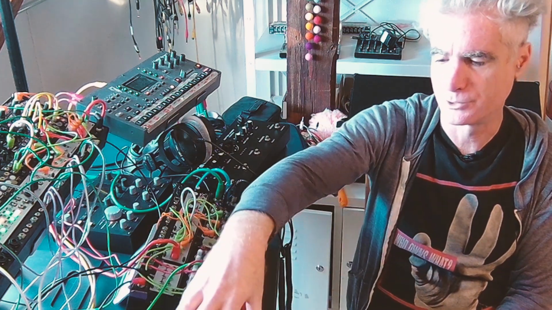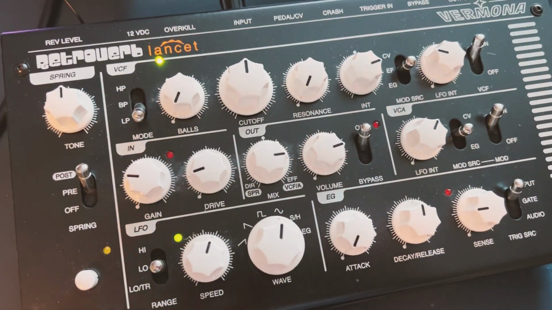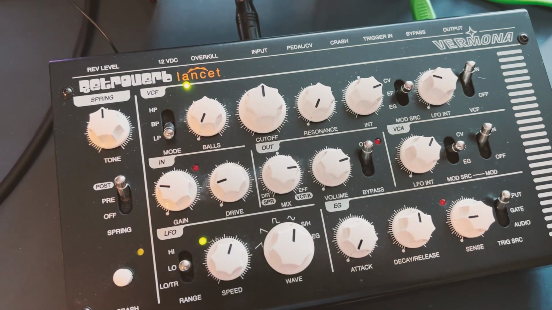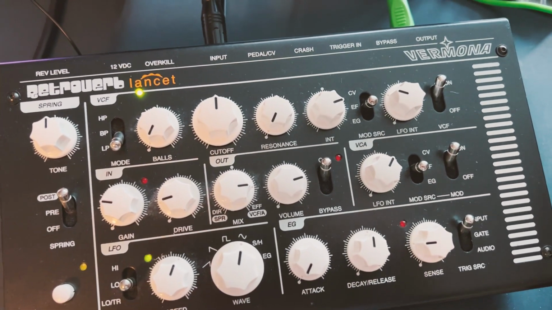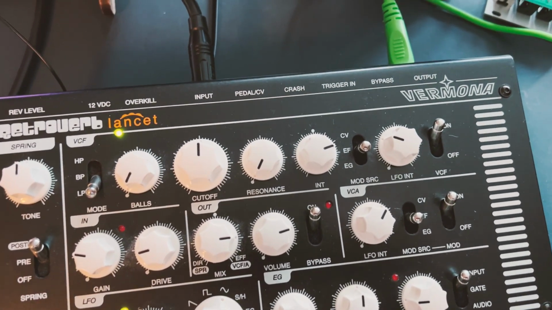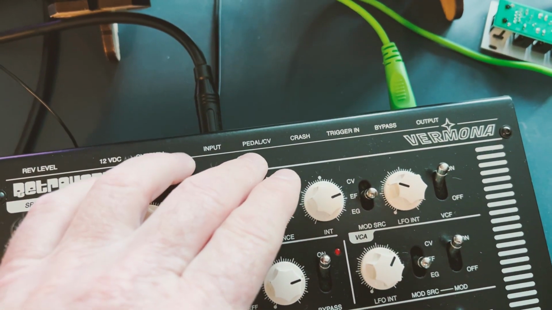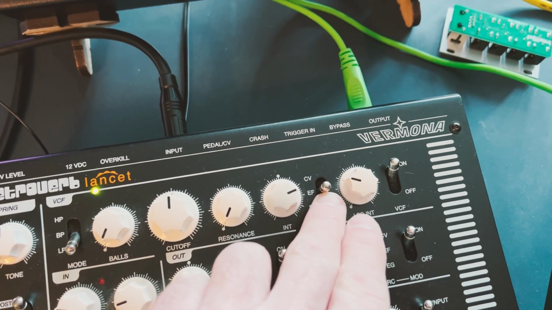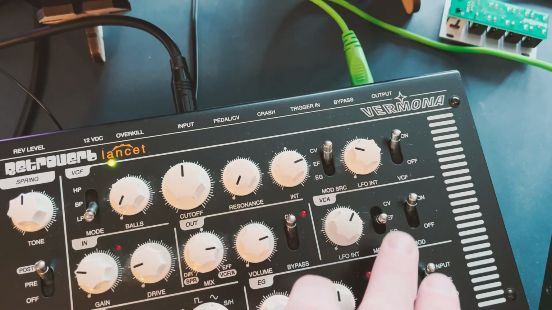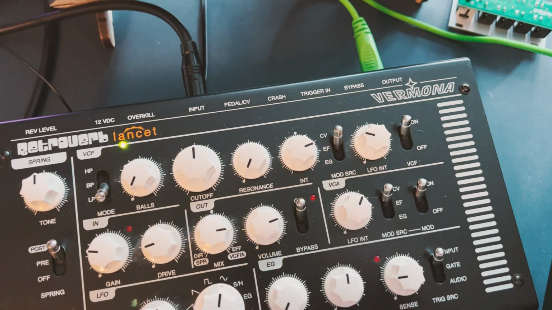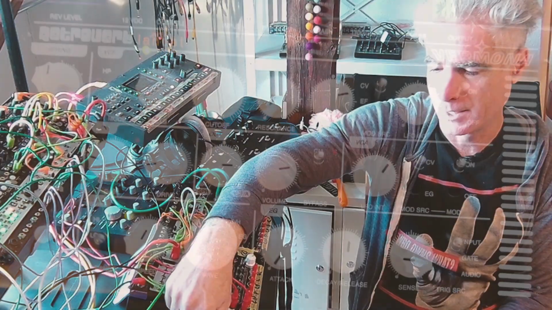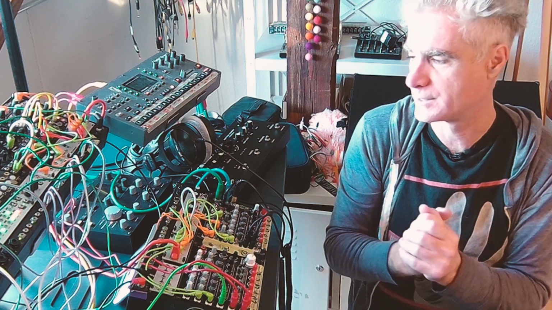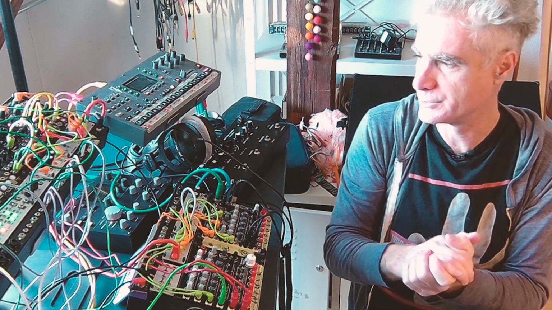And then the Lyra runs through the Vermona RetroVerb, which is a really nice spring reverb. There's actually a spring built in here. And this has a really nice sound, but it also has external inputs. So it's got a CV input. So I can also send CV from the modular here, which, depending on how I choose, can either affect the filter or the VCA, in addition to the LFO that's built in there. So that gives some nice way to connect the modular with the external pieces.